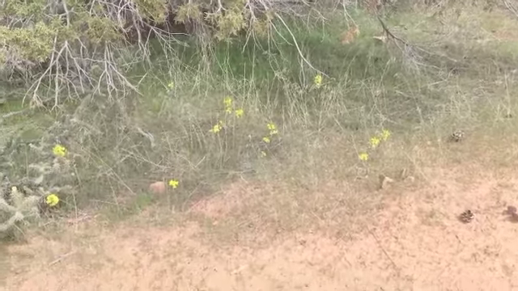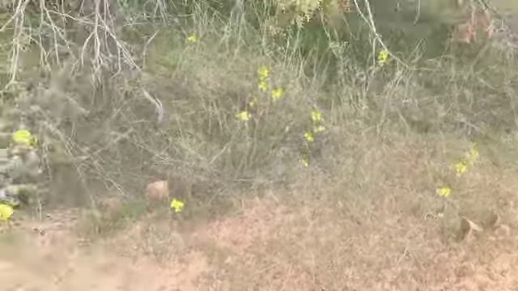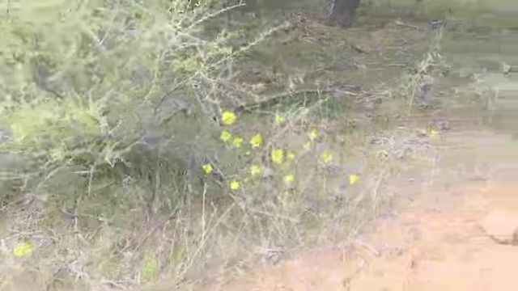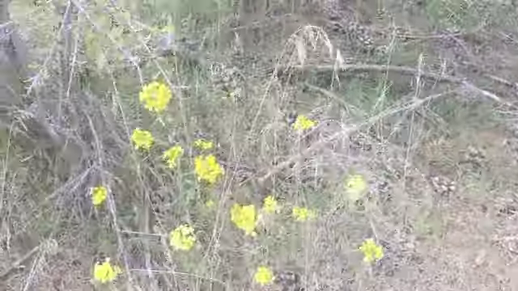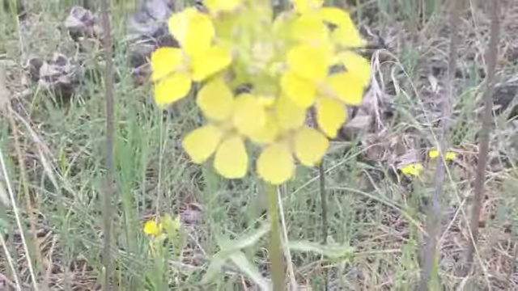All through here, we've got these yellow flowered plants, these little herbs, right? And let's take a closer look. So there's just tons of them here, right? If we get a little closer up, what do we see? So this is a review. We're gonna go ahead and quiz ourselves here.